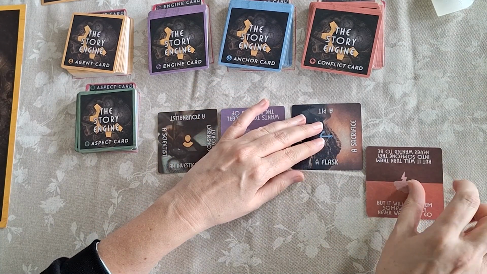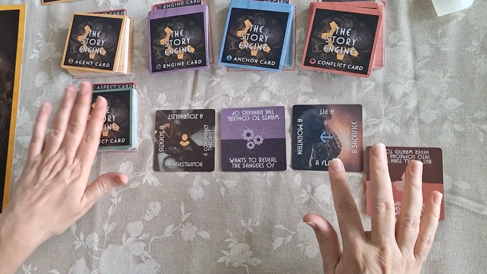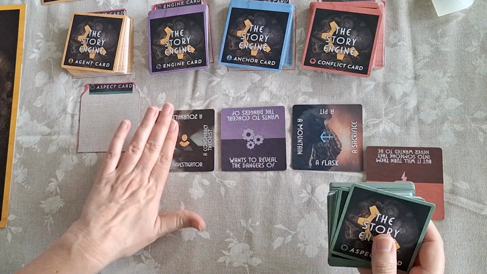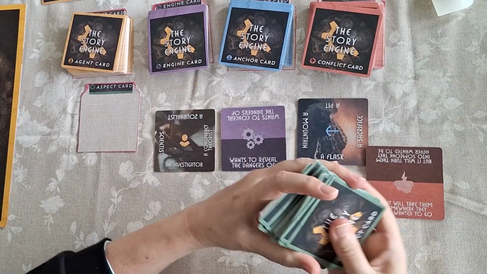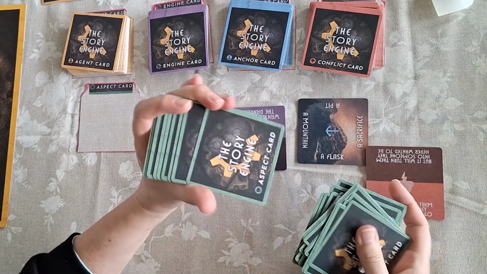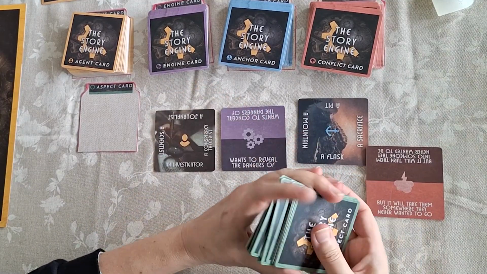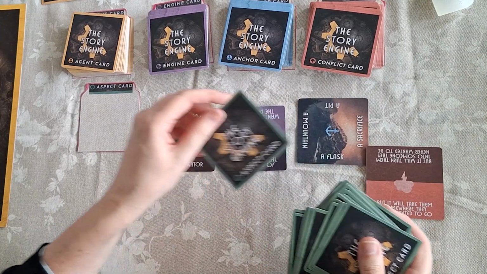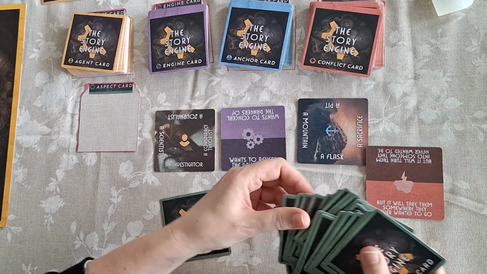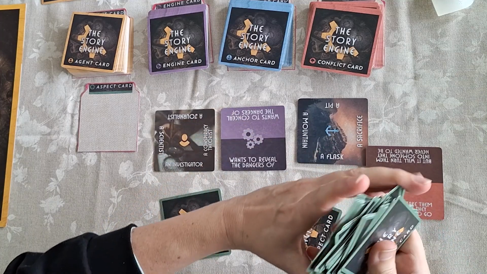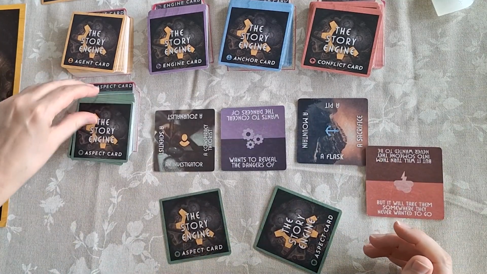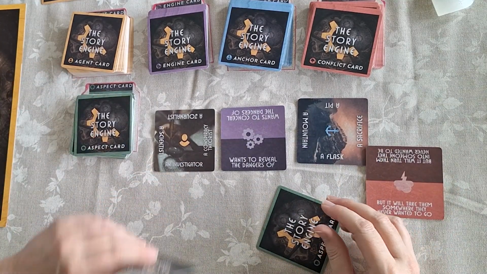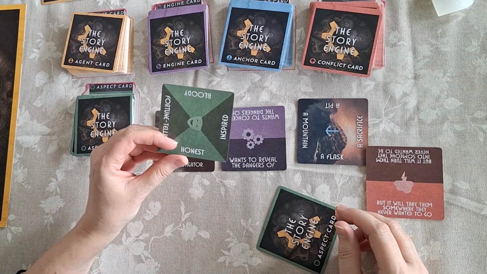So, what I will do now is pull 2 aspect cards for these 2. And you see, we came from nothing, and now we have an investigator and an intrigue with dangers and places people do not want to go. It is already bubbling up what this may lead to.